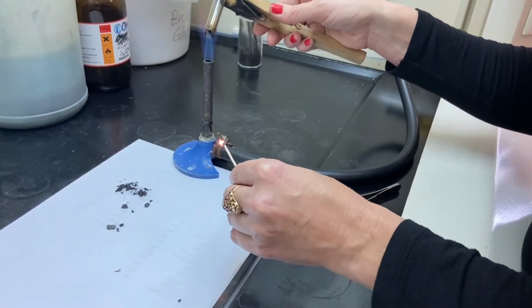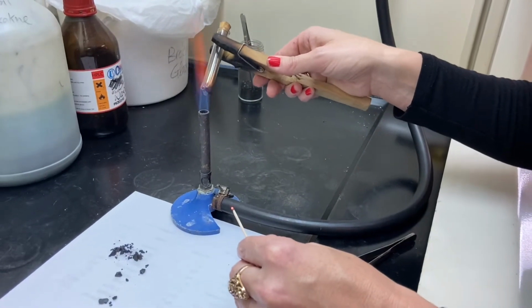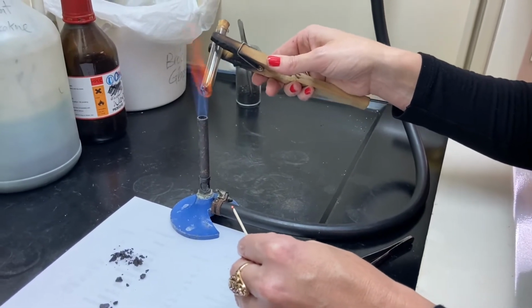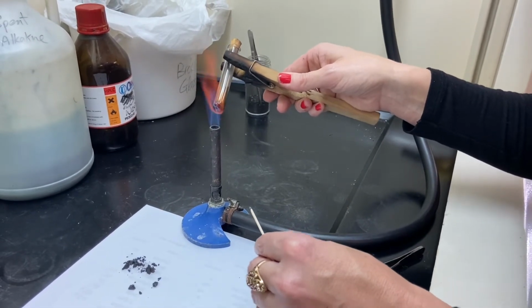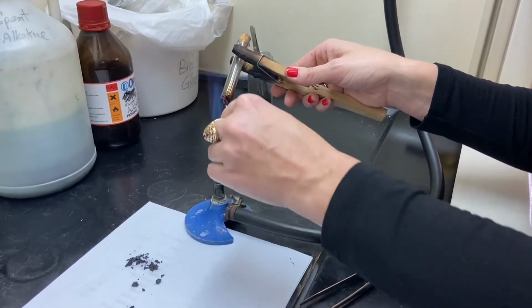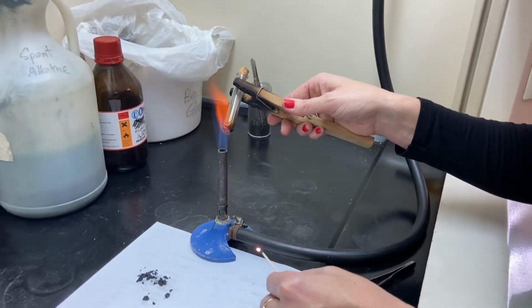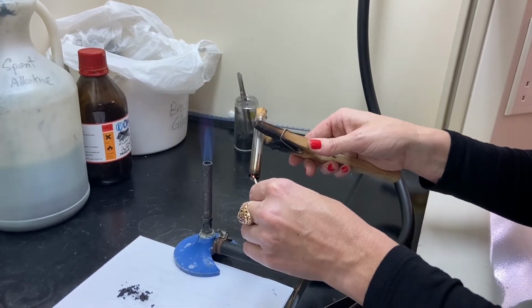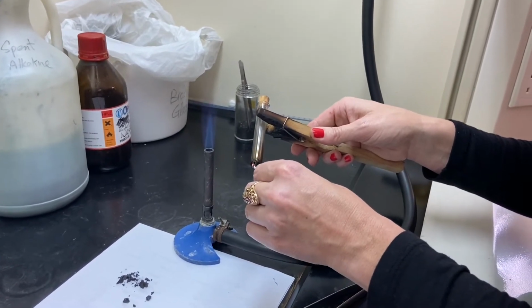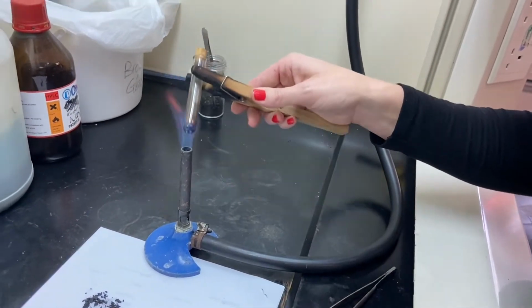Now simultaneously I've got a lit toothpick here, so we want to test the gas. We should be producing either carbon monoxide or carbon dioxide, and we know through our gas test that it should extinguish a splint. Let's see if we get the gas being produced. Not really clear to see that it's going to extinguish it, but actually that would be the gas produced.